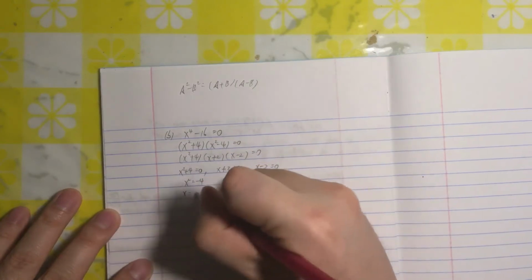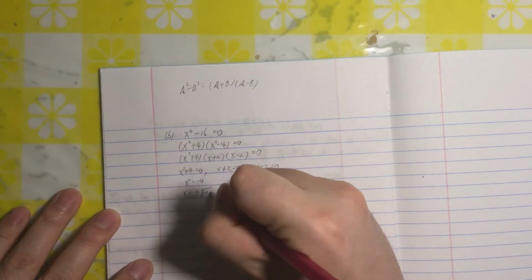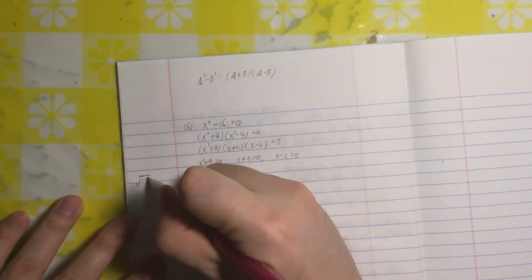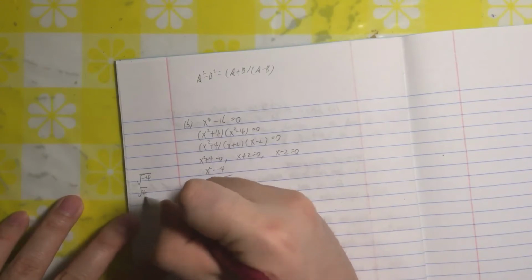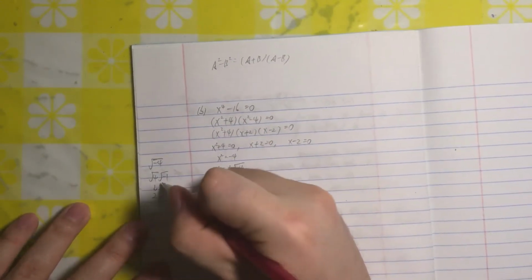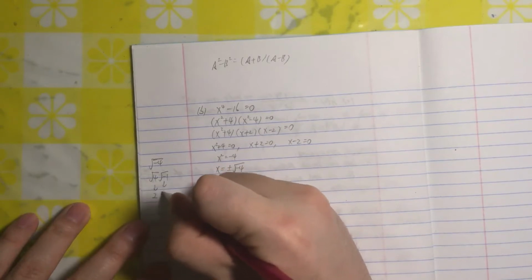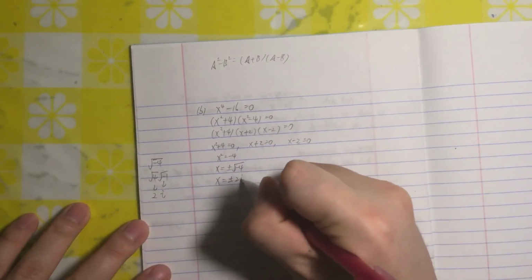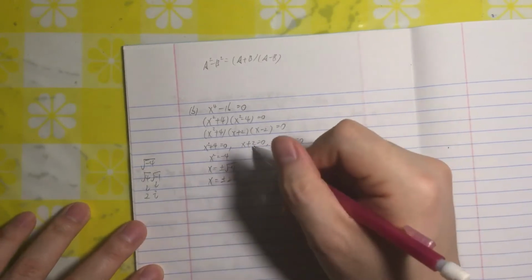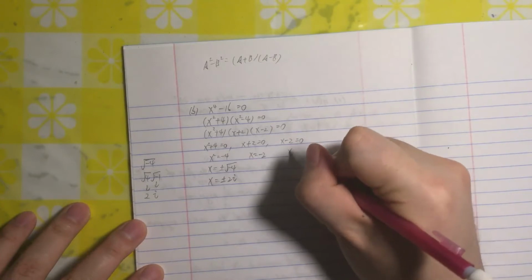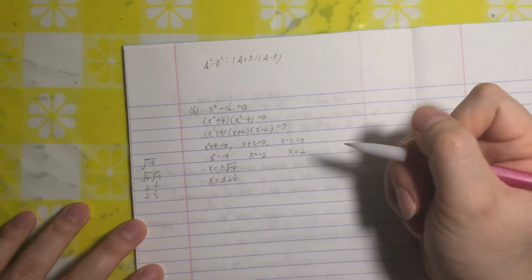If I take the square root, I get plus or minus. We know that the square root of negative 4 can be rewritten as the square root of 4 times the square root of negative 1. The square root of 4 is 2. The square root of negative 1 is i. So here x equal to plus or minus 2i. Solve the second equation, x equal to negative 2. Solve the third equation, x equal to 2.